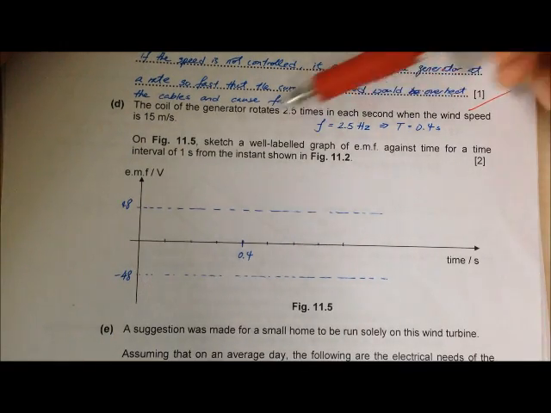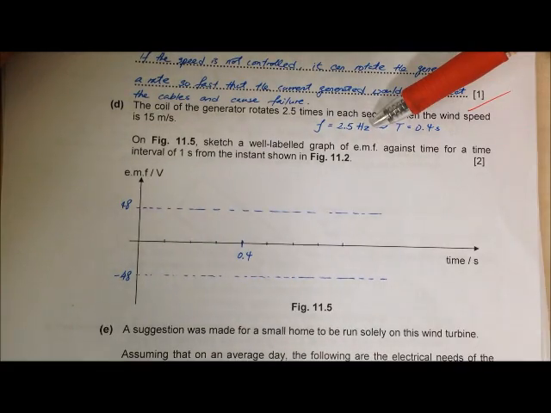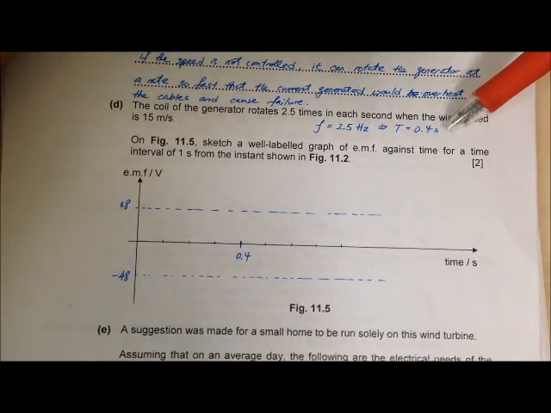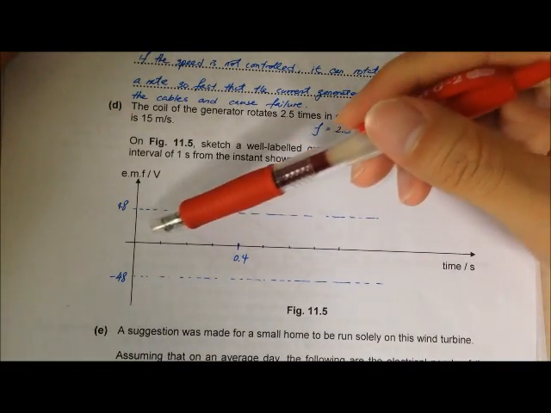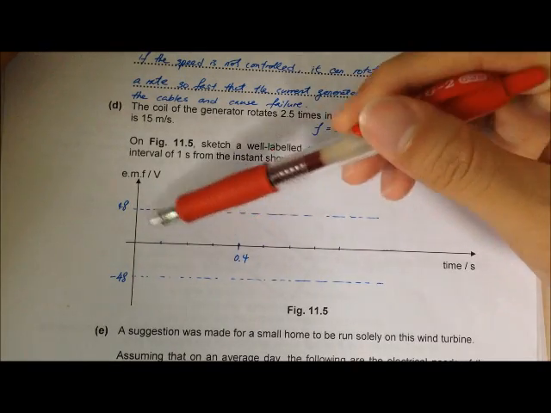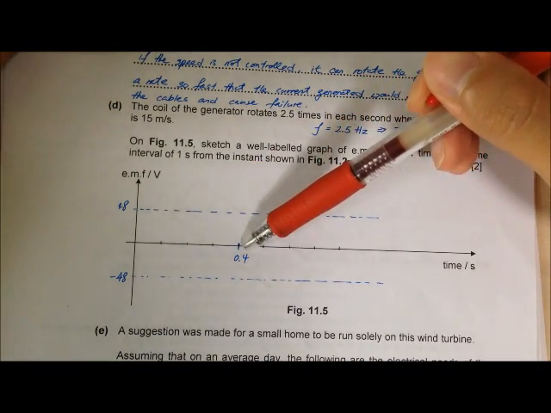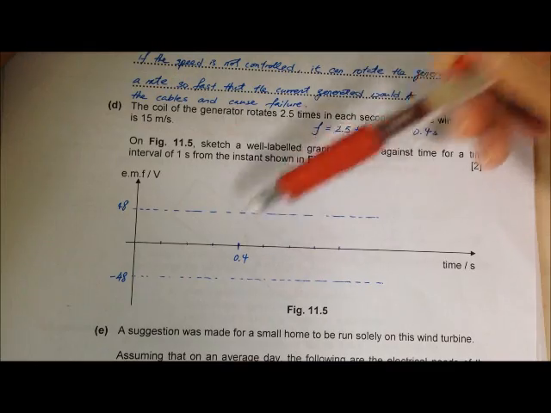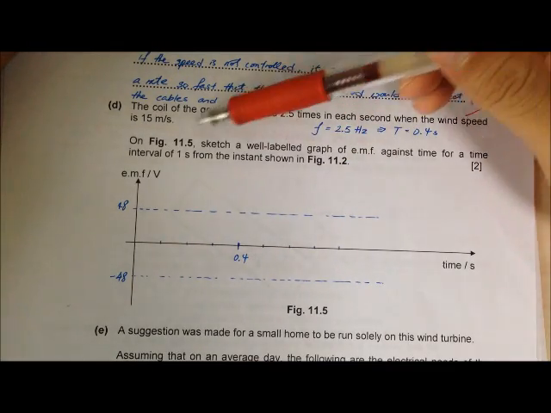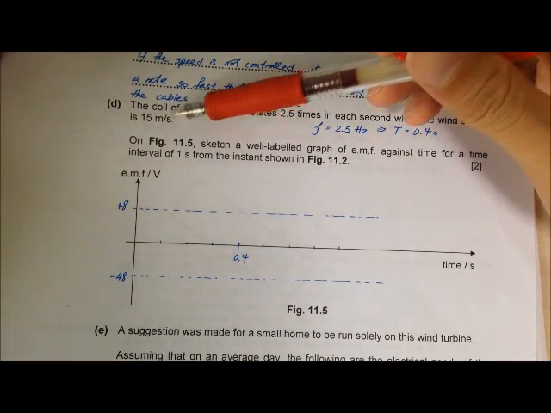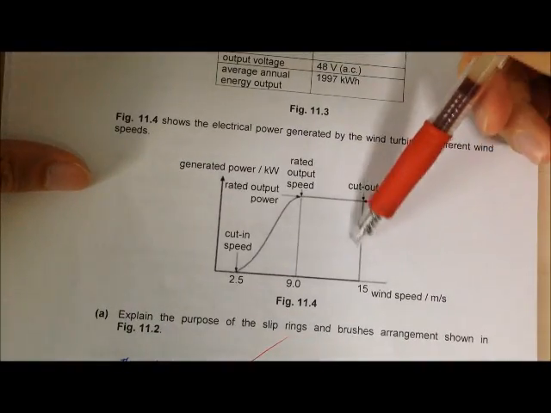Okay. For part D, they tell you the rotation is 2.5 times in each second. Actually, this indicates the frequency. So with this frequency, go and work out the period, and with the period, you know that my wave has to complete one wavelength within 0.4 seconds. And then they tell you the rotational speed is 15 meters per second. With that 15 meters per second, go to your graph here.